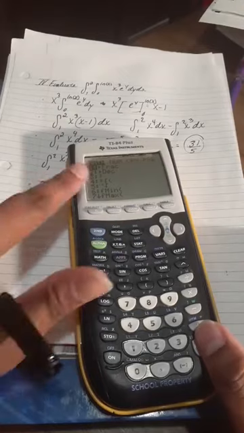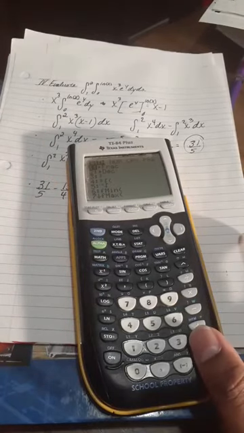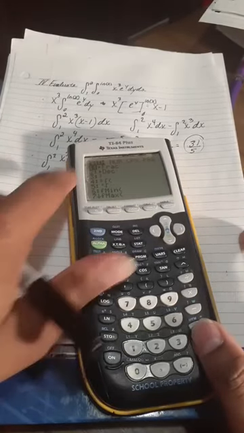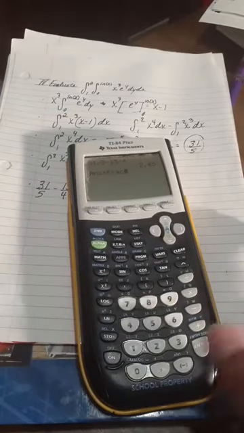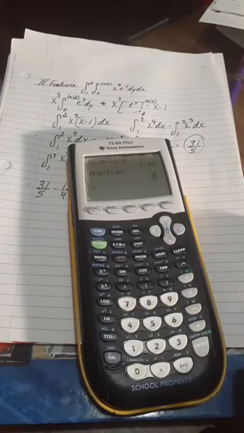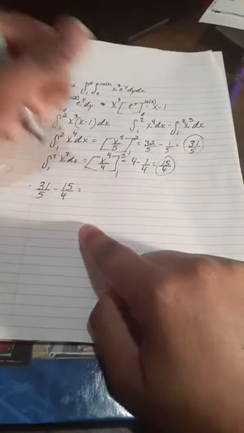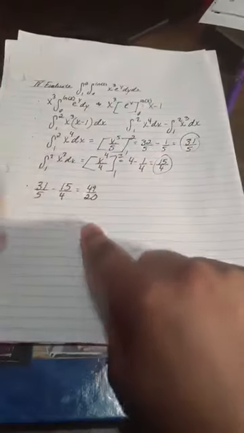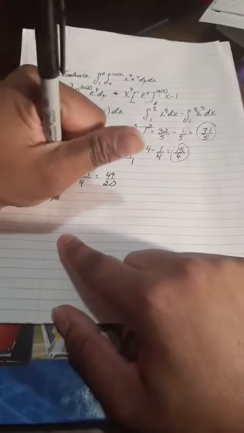You click on the fraction. If you don't know how to do this, it may be different for different TI calculators. I have a TI-84 Plus, but you just click on the fraction part, and it converts that decimal to a fraction for you, which is just 49 over 20. And so that'd actually be the answer for this one, and that's the answer to number 4. We got one more, and that's it. We're going to be done after that. So that's the final answer for number 4.